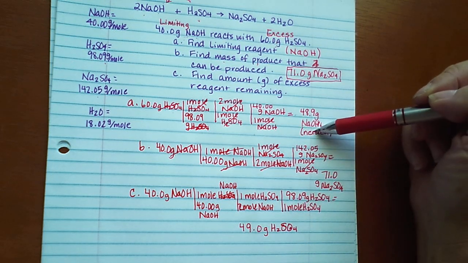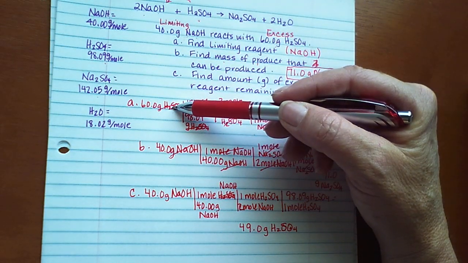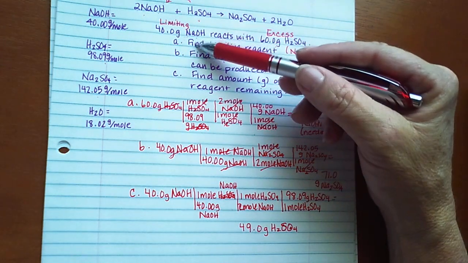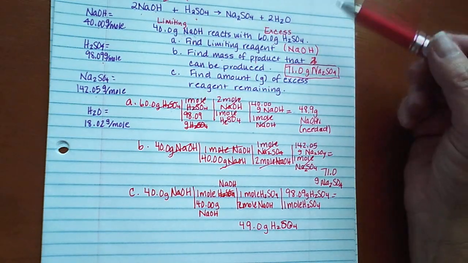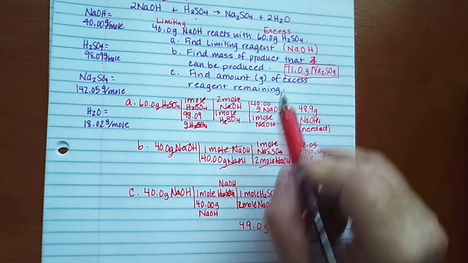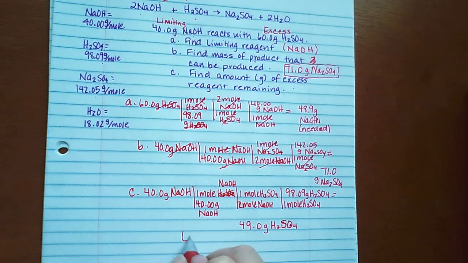That's confirming what I already knew. Whereas here, if I use the whole 60 grams of sulfuric acid, I need 48.9 grams of the sodium hydroxide, and I only have 40 grams. That is confirming that it is limiting. But this doesn't answer the question, because the question is to find the amount of excess.